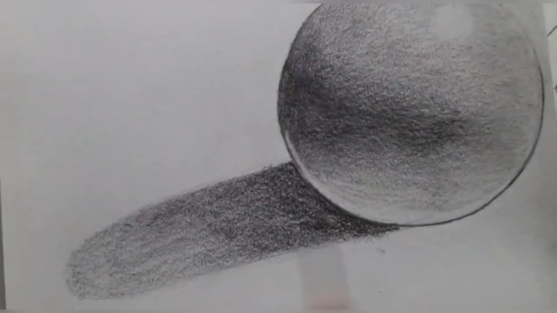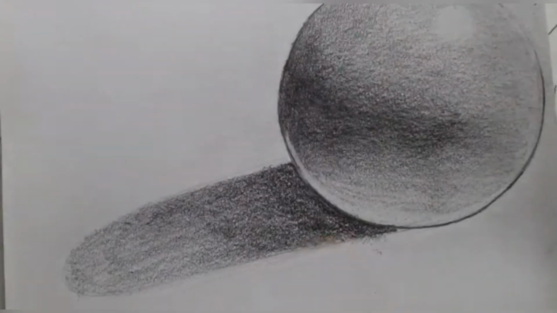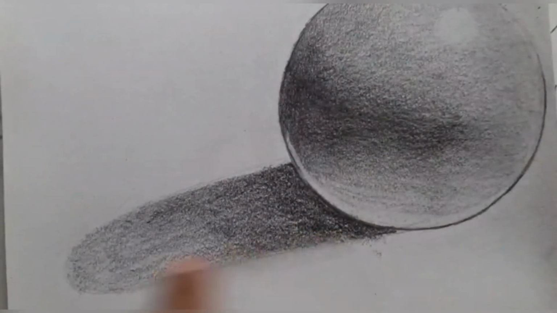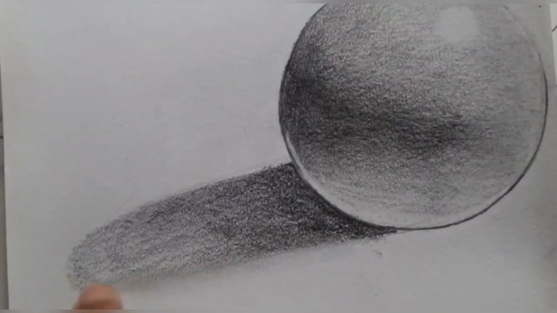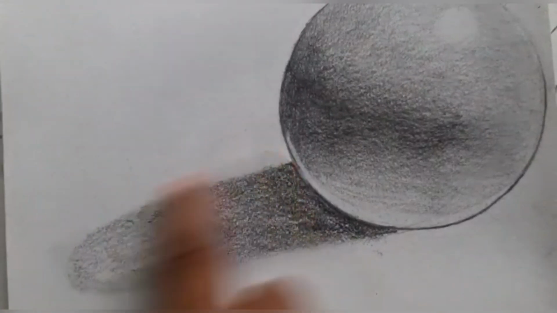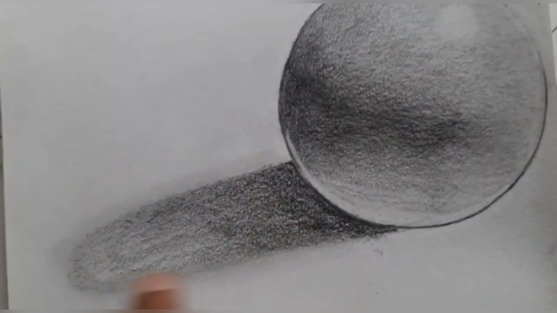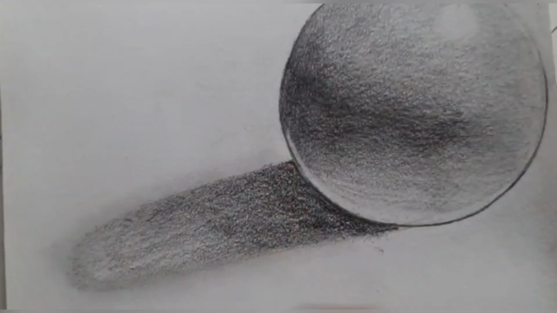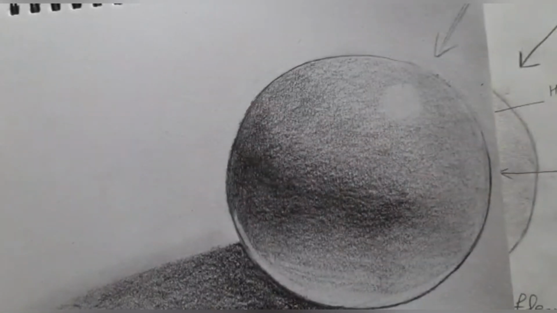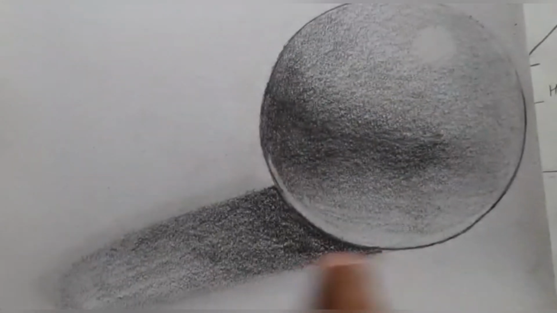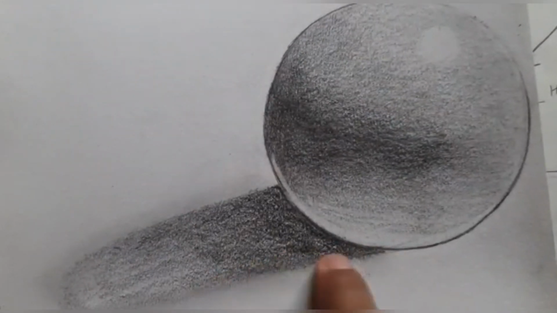Okay, now you can see that I have created this. I am going to smooth the edge. I'm smoothing the edge, softening the edge, because shadows do not have outlines. Just softening the edges.